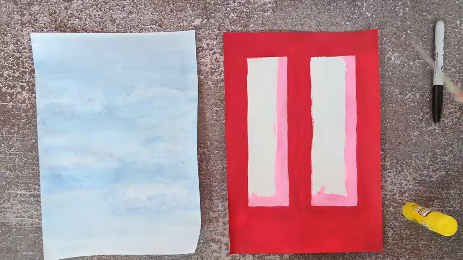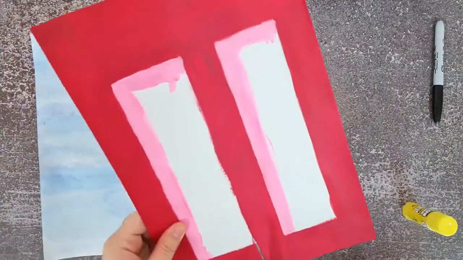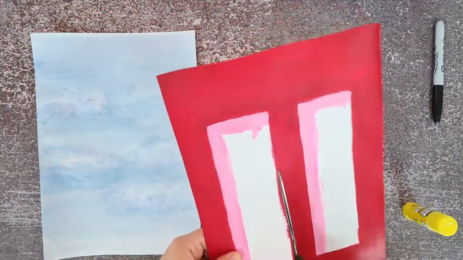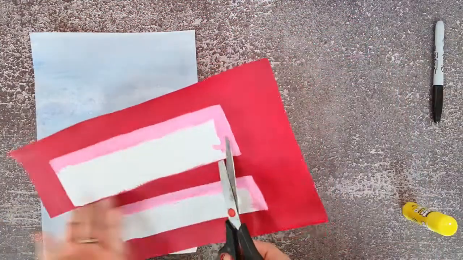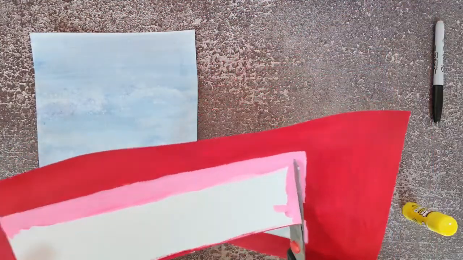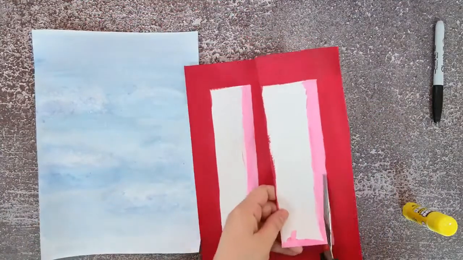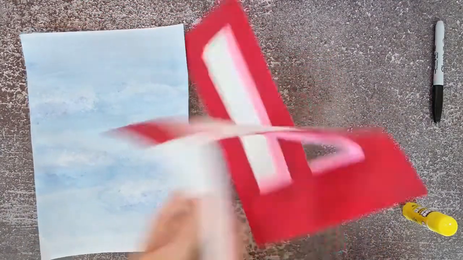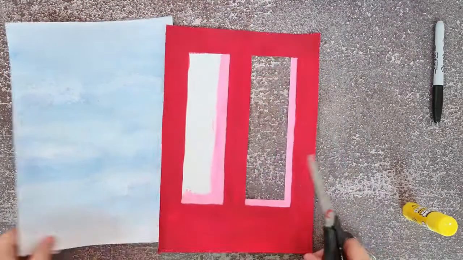Once the sky painting and the window painting are dry, you're ready to cut it out. So what I'm doing here is taking a pair of scissors and simply cutting a rectangular shape where the white area is, and this will also neaten up any messy areas that we need to neaten up.